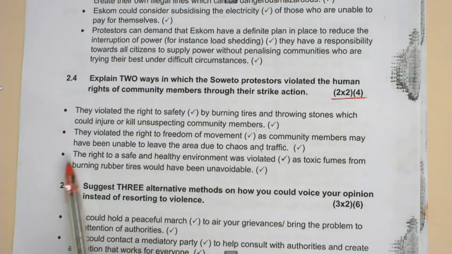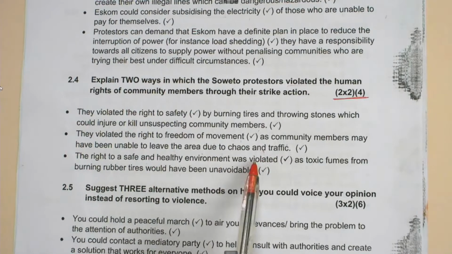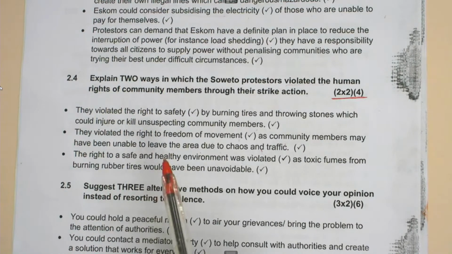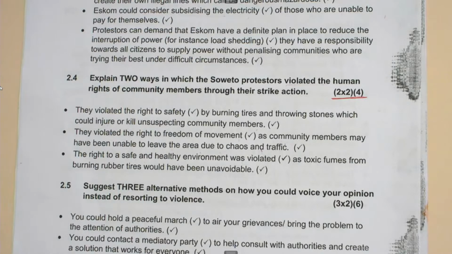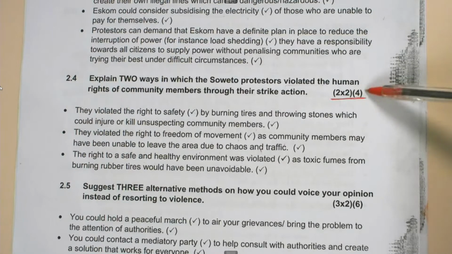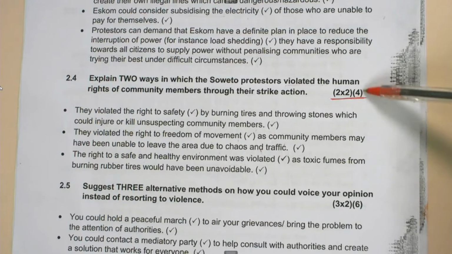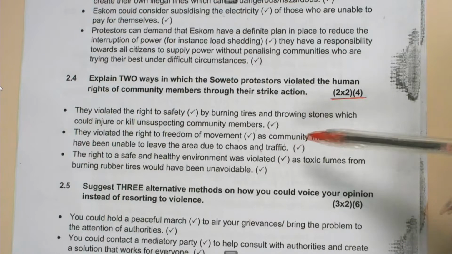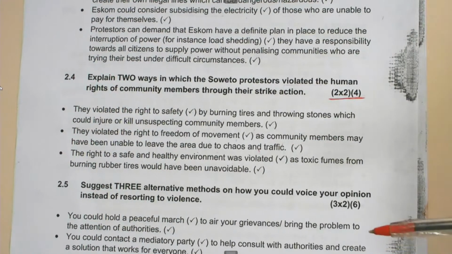The learners had to tell us how it was violated: as toxic fumes from burning rubber tires would have been unavoidable. Now, with this question, it's 4 marks. Please make sure that the learner's responses are awarded the full 4 marks. If the learners did not answer relevantly to what the memo is saying, it means the learner cannot get that mark.